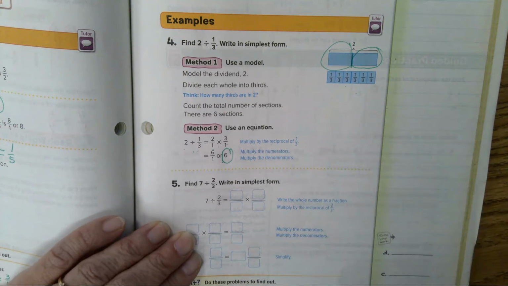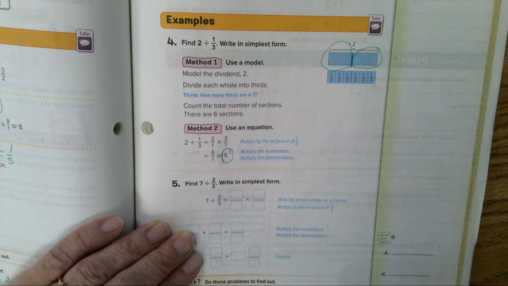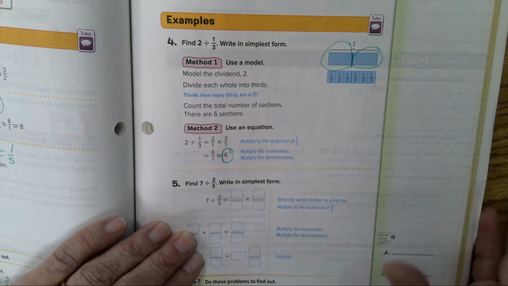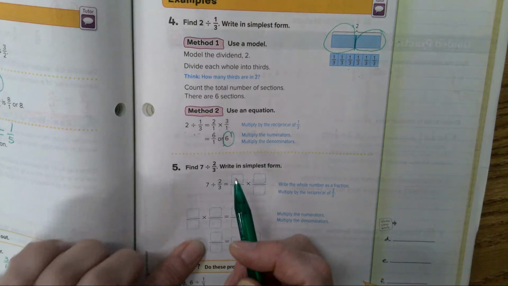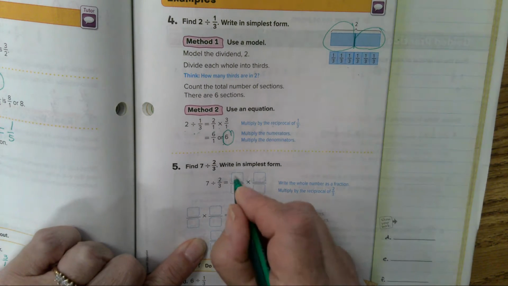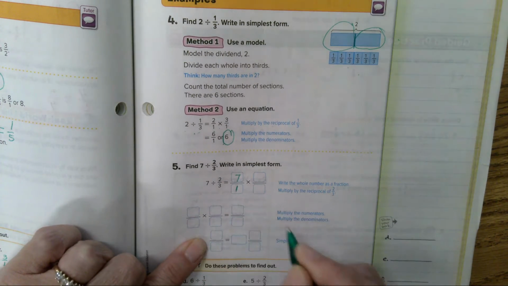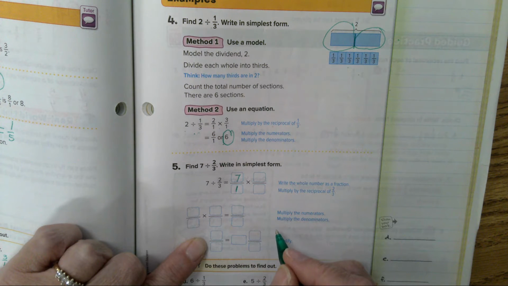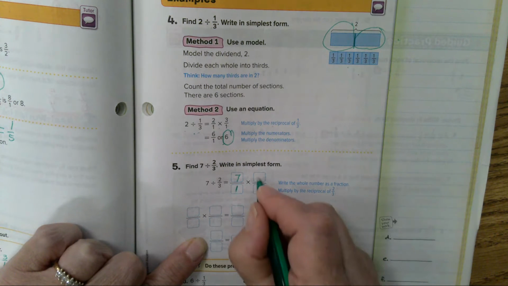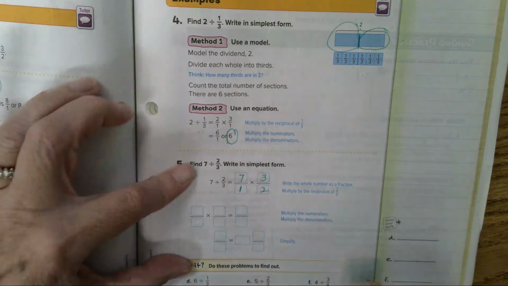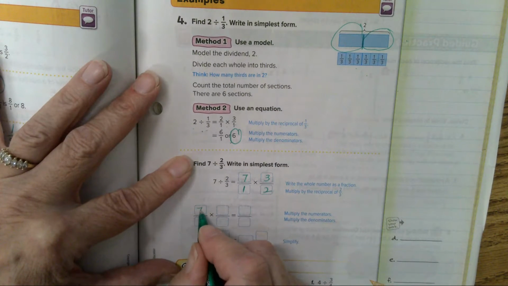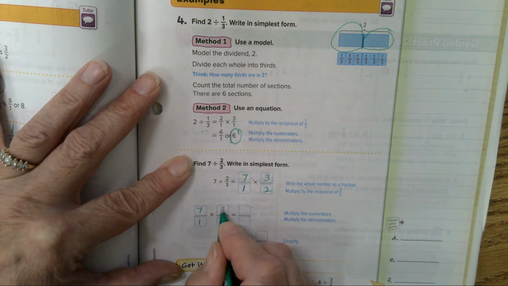All right, 7 divided by 2/3. We're not going to divide 7 and cut them up into thirds and see how many 2/3 are in them. We're just going to do it the process way. So we're going to put 7/1 times, what's the reciprocal of 2/3? Yes, 3/2. 7/1 times 3/2.